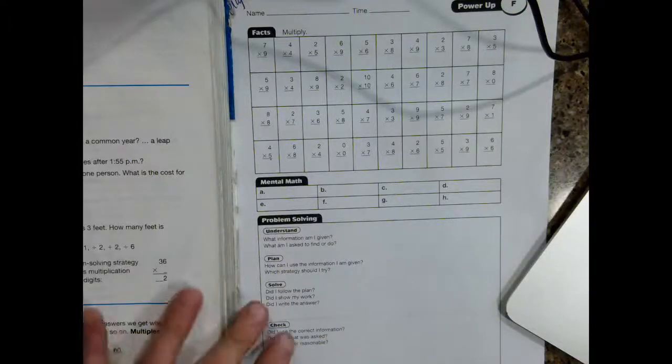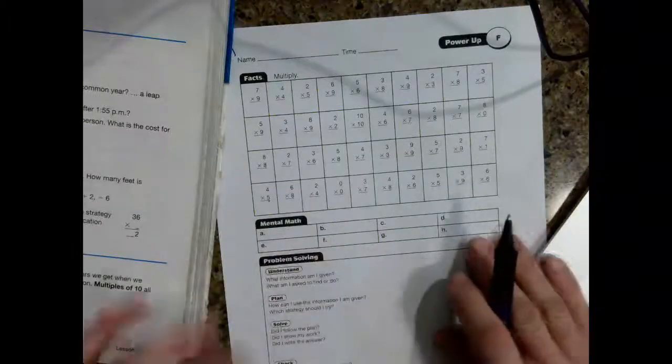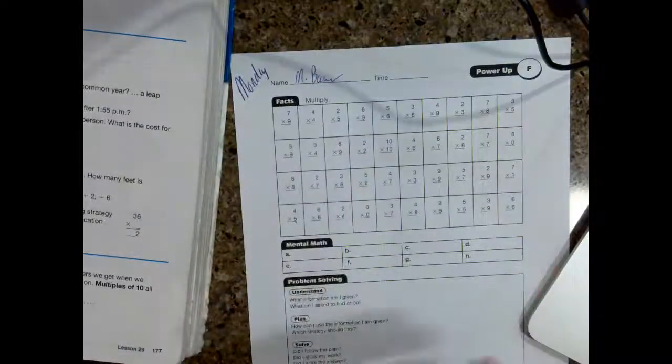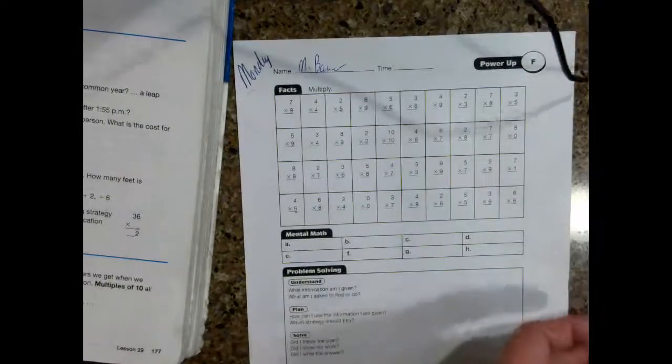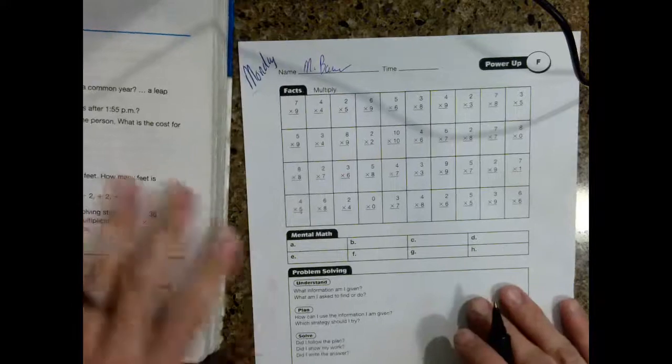Good evening, guys. We're in lesson 29. It's Monday. We're going to have power up F here. It's multiplication. Start with your name on the top of the page. All right, remember you should have filled out ahead of time. Now you use my video to check your answers and then get through the mental math and problem of the day. Here comes the check.